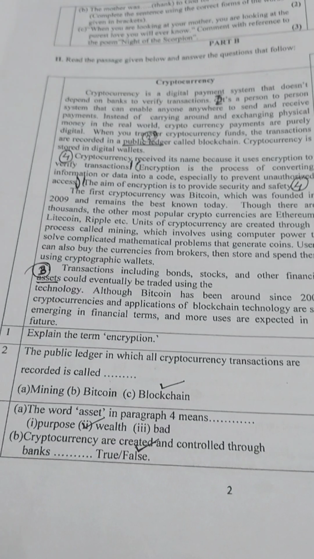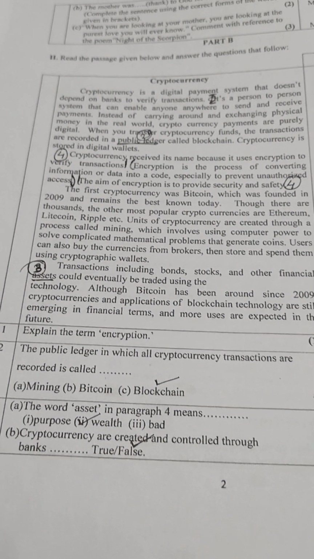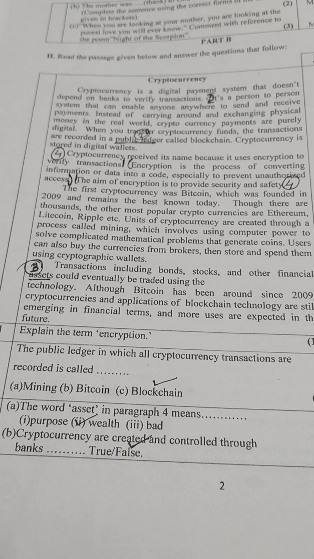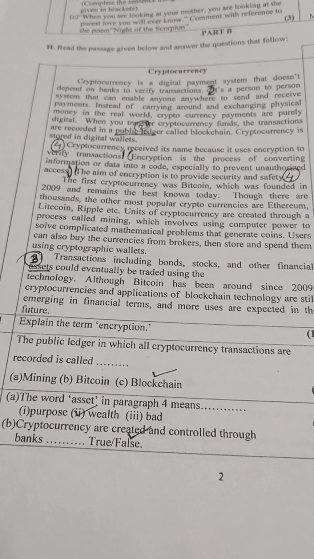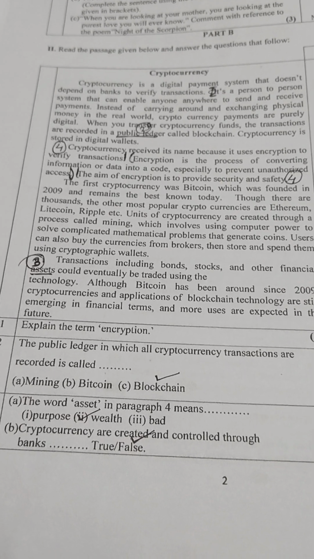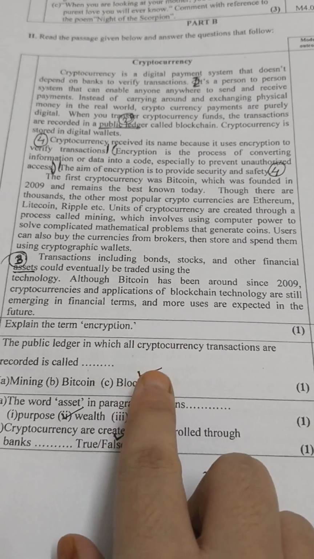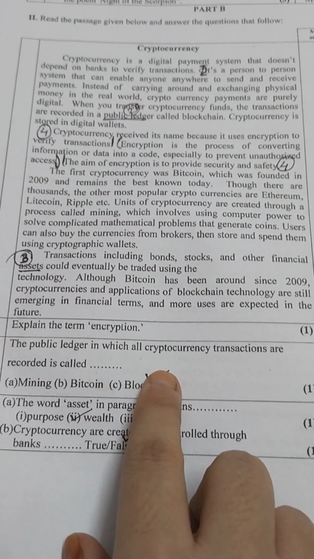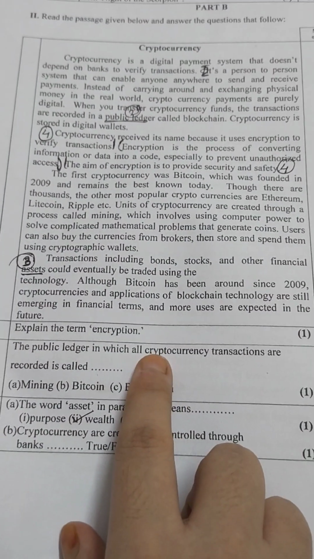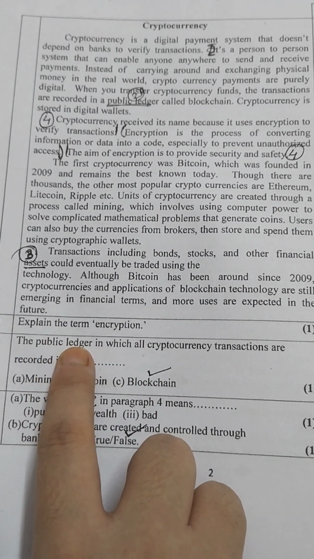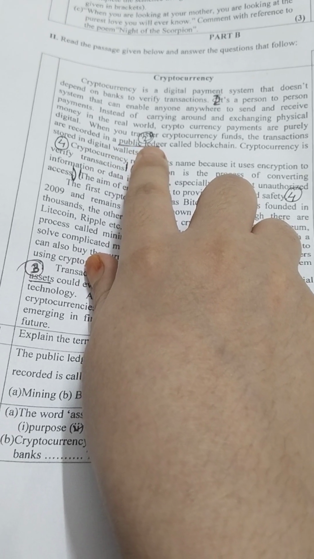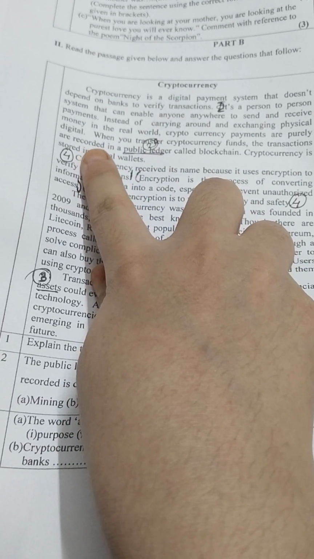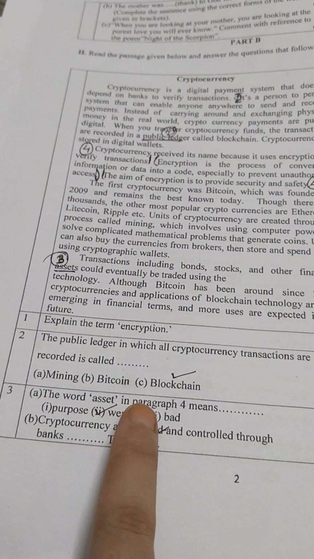The next one is: the public ledger in which all cryptocurrency transactions are recorded is called. Here, cryptocurrency transactions are recorded in the blockchain. So we have to understand that blockchain is the public ledger. How can we understand this? We first find the words public ledger. When we go to the passage, we can see the words public ledger, and we can see that the recorded transactions are called blockchains.